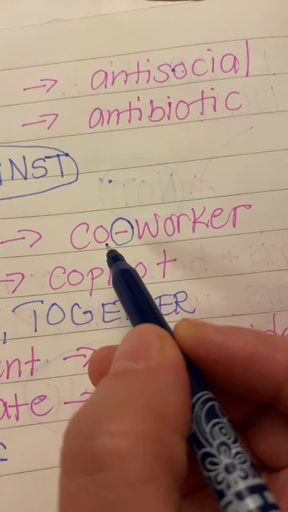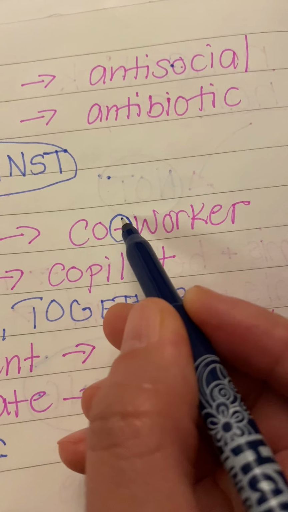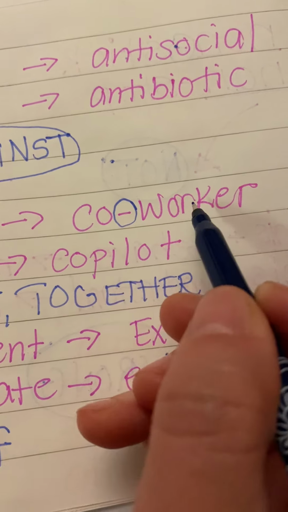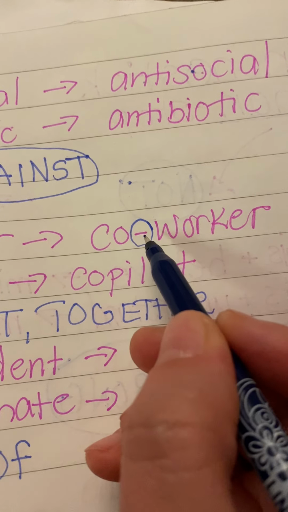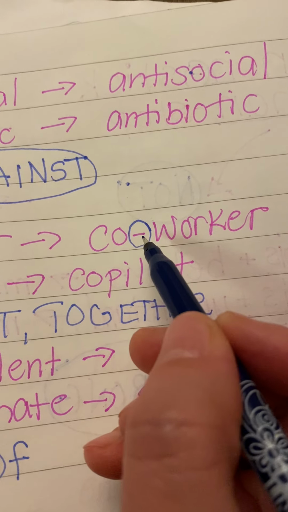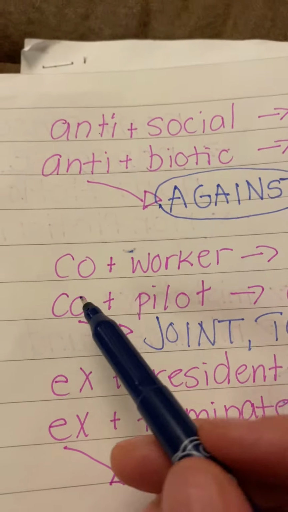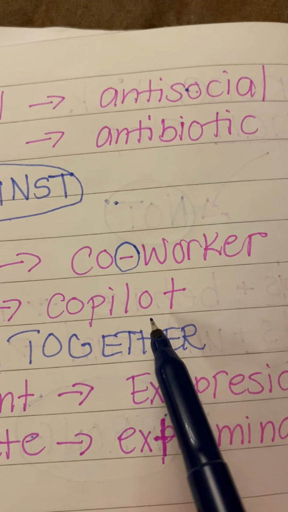And here's another good example of a prefix and a root word where we have a hyphen in the middle. We don't say co-hyphen-worker, we just read it co-worker. But when we write it, we need to try to remember to add the hyphen in the middle. Then we have co plus pilot, and we get co-pilot.